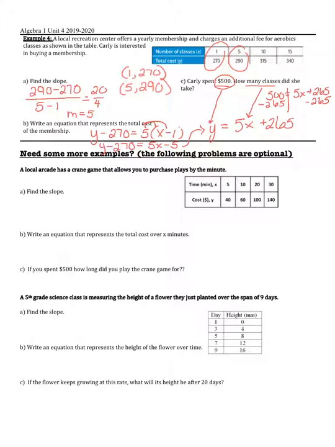And you know what? I need to grab my calculator. So let's see. So 500 minus 265 gives me 235. Kind of running out of space here. Seems to be the theme.